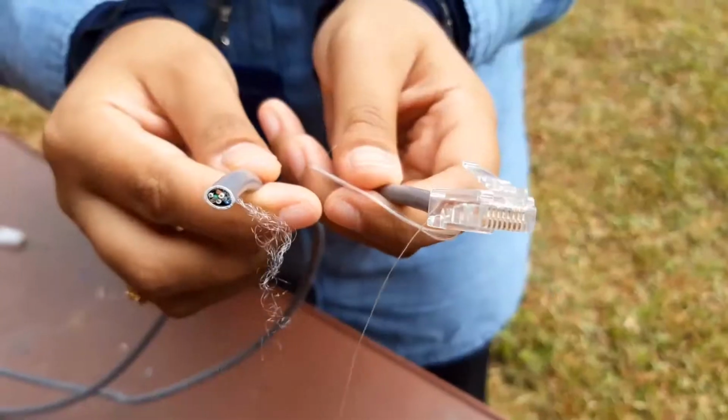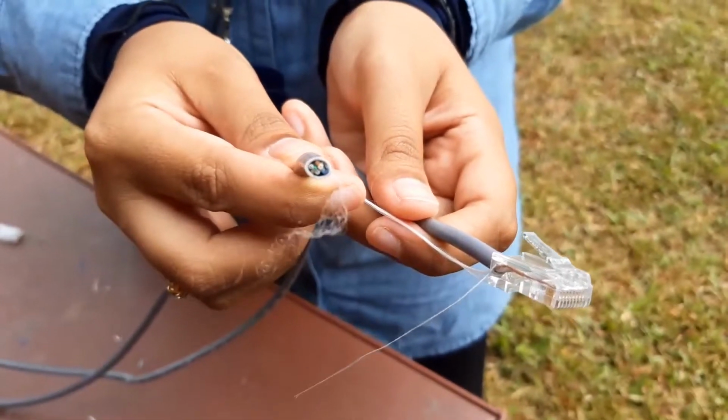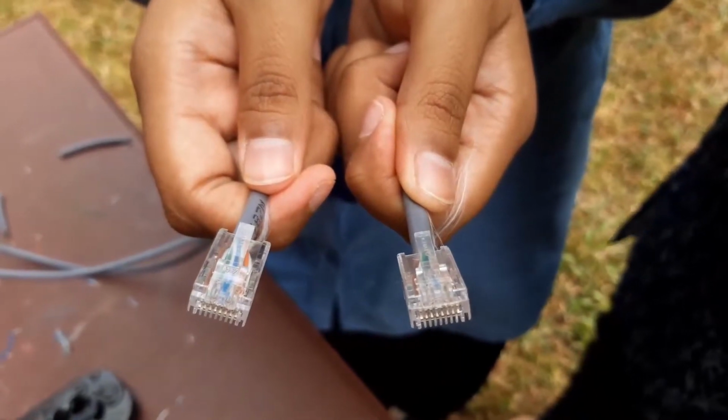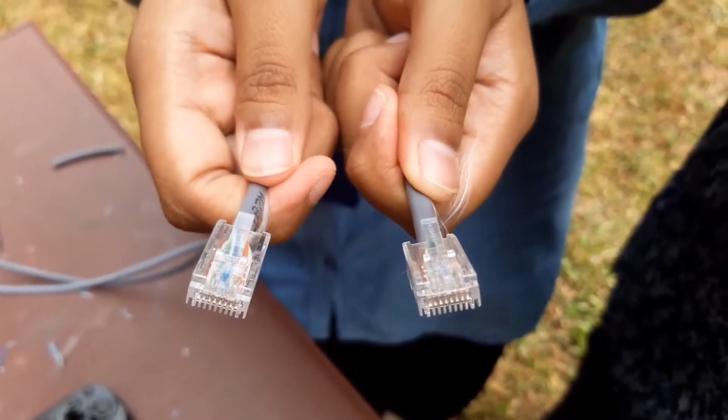Now we are going to do the same thing on the other side of the wire. Now we are done with the network cabling.